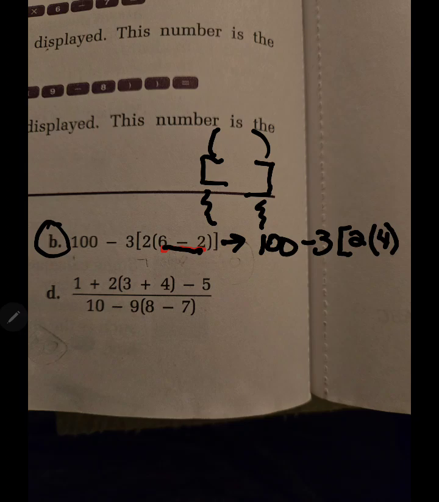When you get in Miss Couture's class next year in Algebra 1, she will require you to show all the steps. I've already said that. I know I sound like a broken record. Just trying to set you up for success. All right. So we have 100 minus 3, and then in brackets 2, and then 4. All right. So now we're working from the inside out.